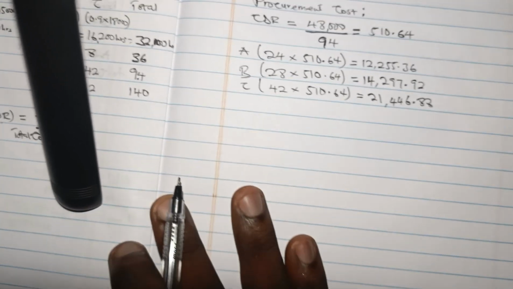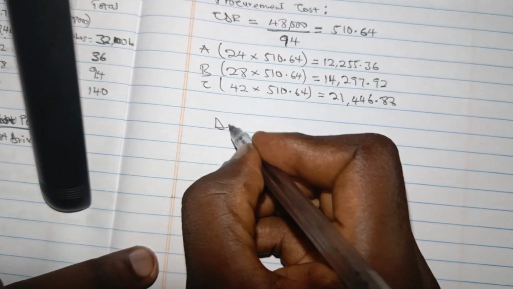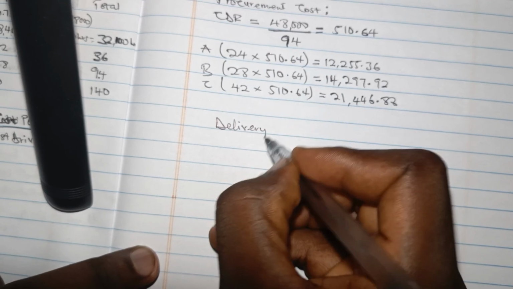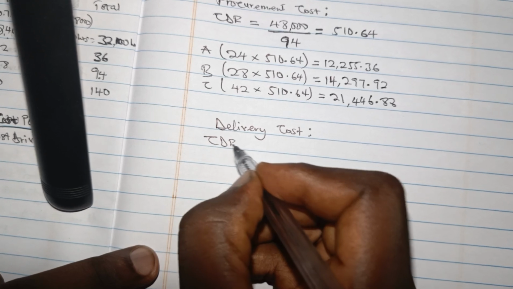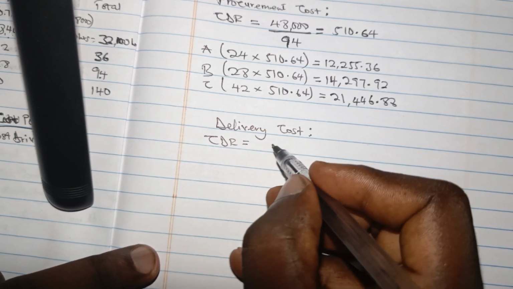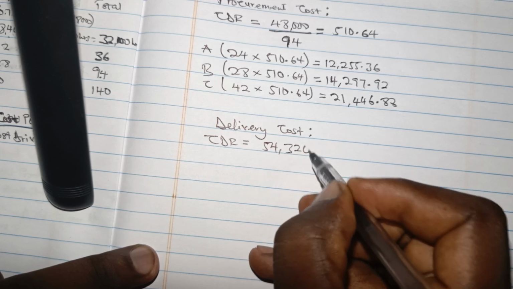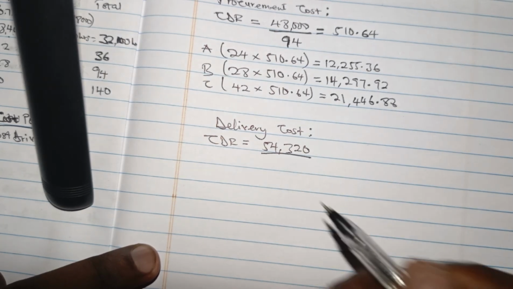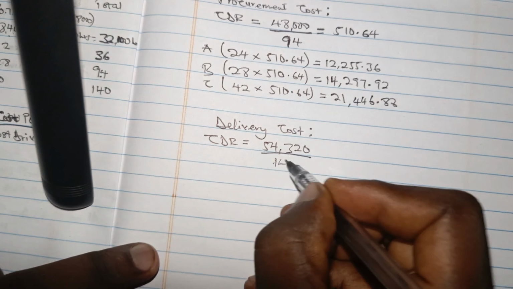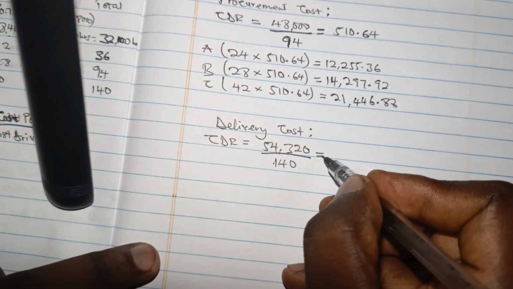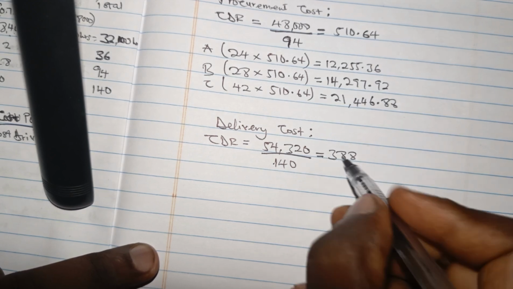All right, so now that we've gotten this, we move to the next pool, which is the deliveries, right? So delivery cost. So for that one too we find the CDR. So the cost is what? 54,320, right? And for that we use what? Number of deliveries, and the total for number of deliveries was 140. So then you divide, and what are we getting? 388. So this is the rate.